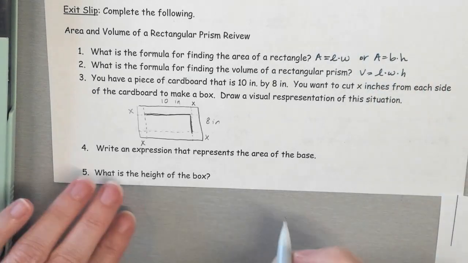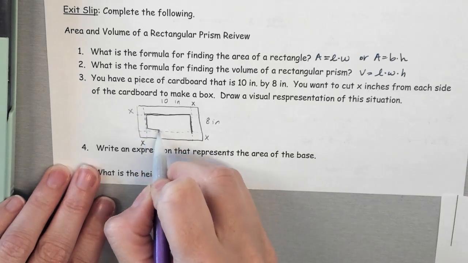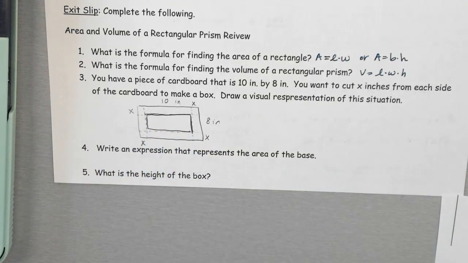Okay, so we want something that represents the area of this base. Don't we have numbers and variables? So come up with an expression for the length and the width of the base.